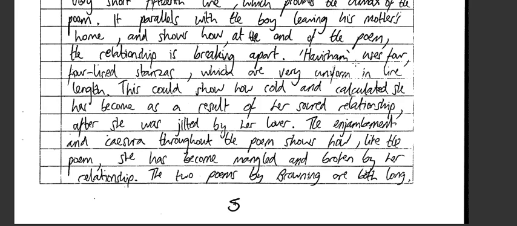Let's have a little look on. I've got a couple of minutes left. So Havisham uses 4 4-line stanzas which are very uniform in line length. This could show how cold and calculated she has become as a result of her soured relationship after she was jilted by her lover. The enjambment and caesura through the poem shows how, like the poem, she's become mangled and broken by her relationship. See, that's just a nice point, isn't it? Personally, I'd like to see an example in there, but the example would give him full marks, or her full marks. So nice phrasing, isn't it? It's well phrased, and it relates to the previous point.